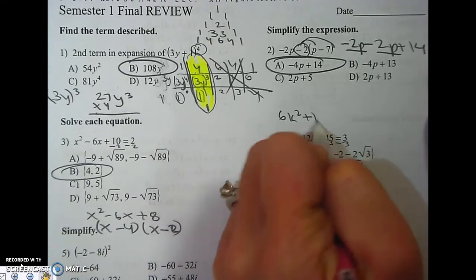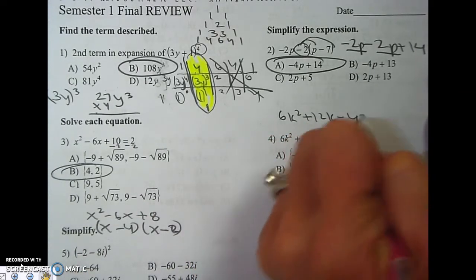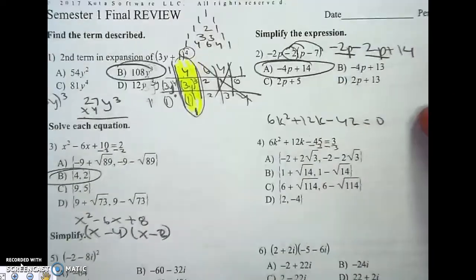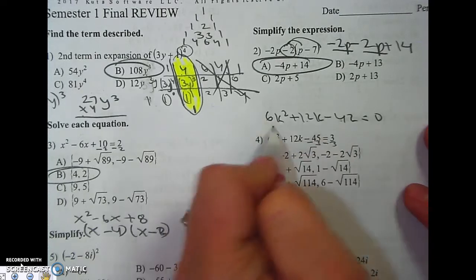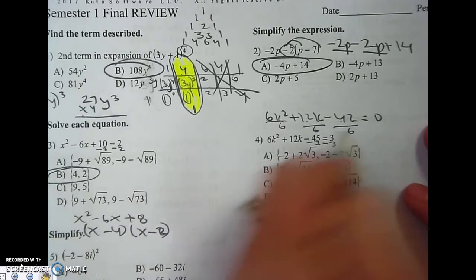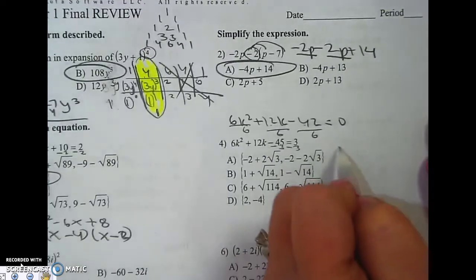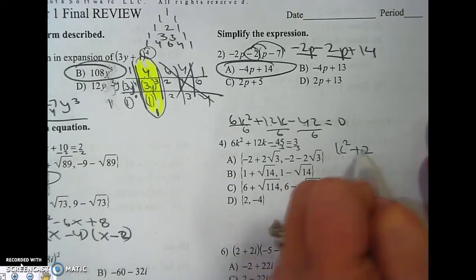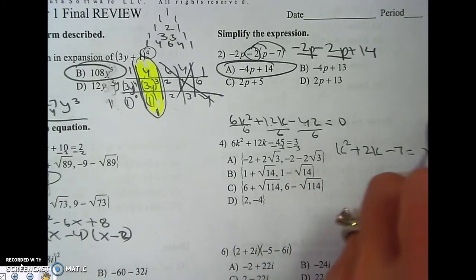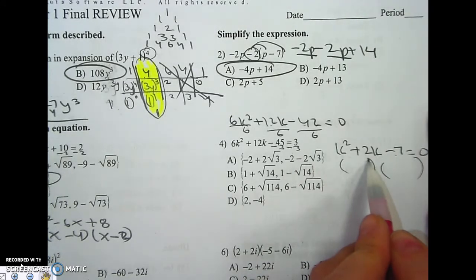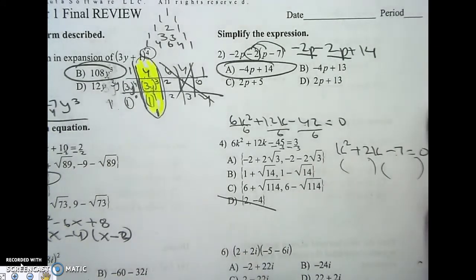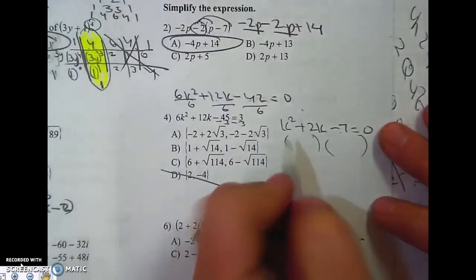6k squared plus 12k minus 42 equals 0. If you look, I feel like that's just a lot, but if I look at 6, 12, and 42, all of them divide by 6, which makes my life easier. K squared plus 2k minus 7 equals 0. I can't think of two numbers that multiply to get 7 and add to 2. So that means D is out, and I'm going to have to do the quadratic formula.